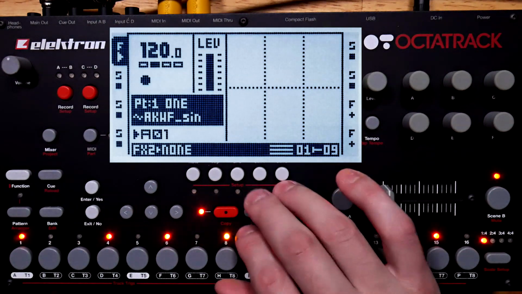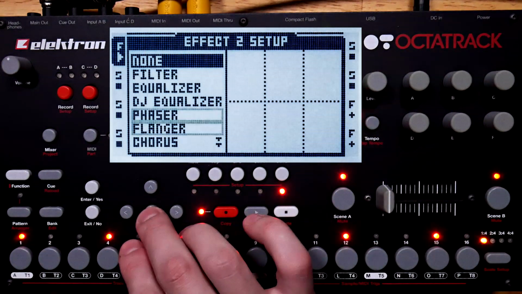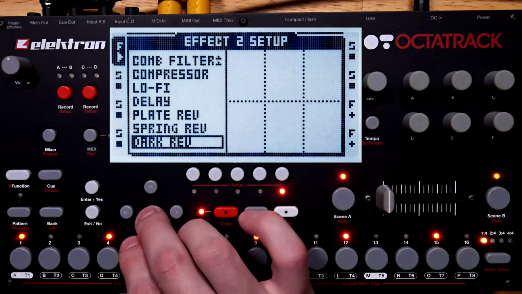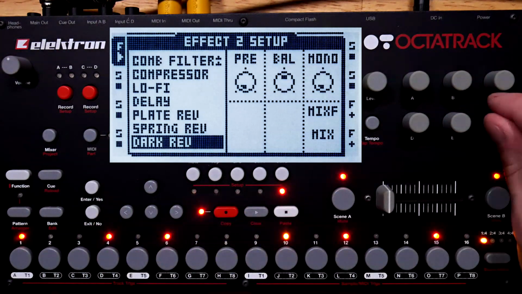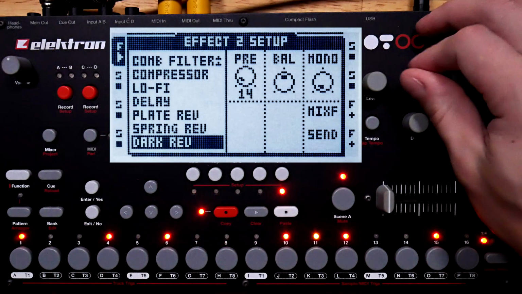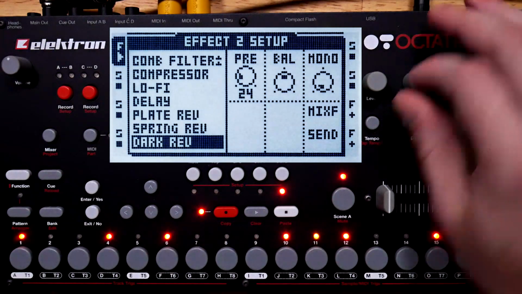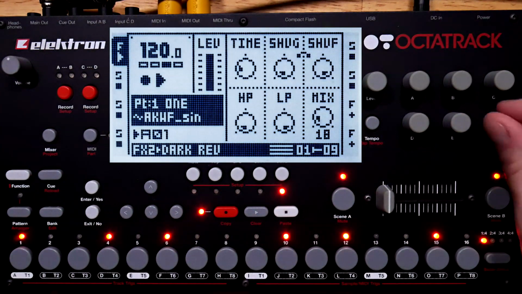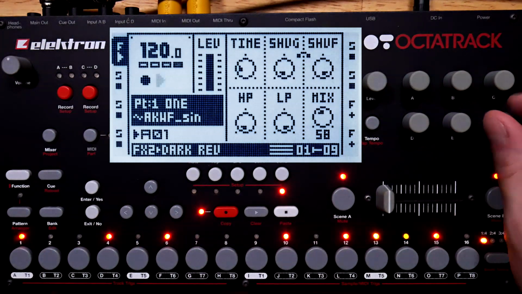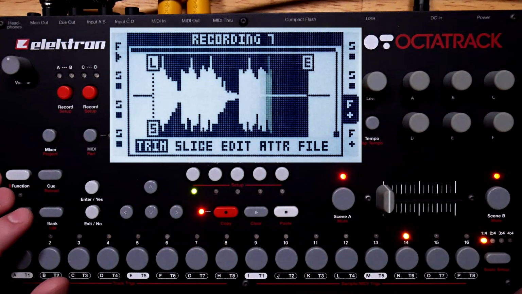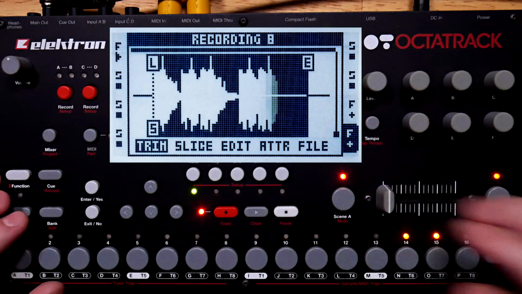Now I'm going to add a dark reverb to this track, as the dark reverb is tuned for producing very long reverb tails. This makes it very susceptible to internal clipping and overloading. The default setting has a fairly low time value, but the filters are wide open, and even just turning the mix up a bit, we get very close to clipping.